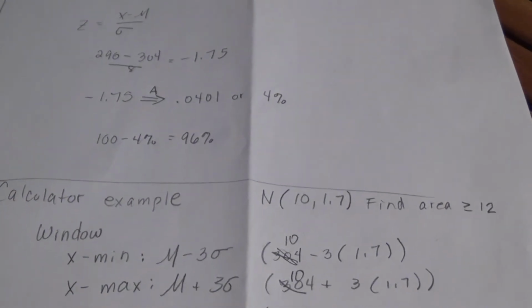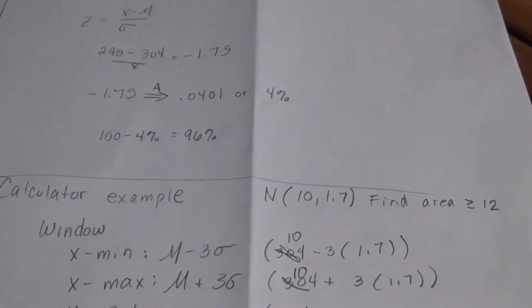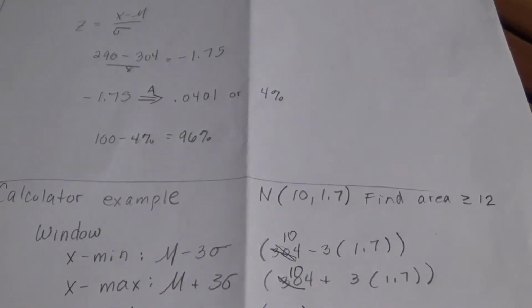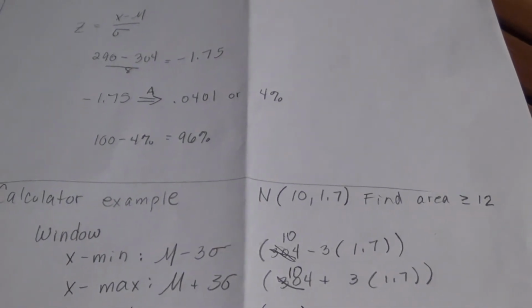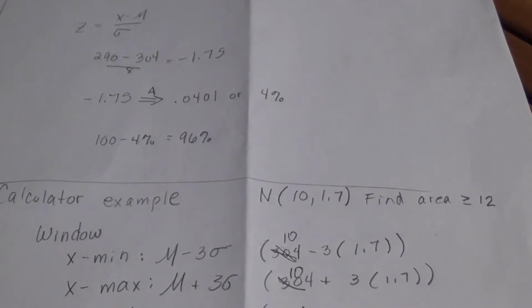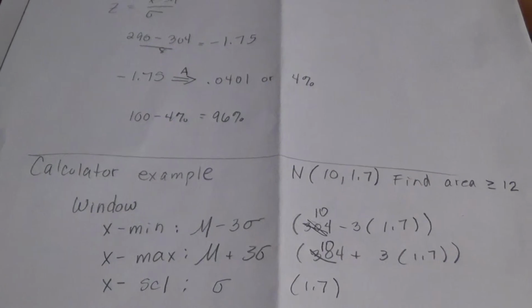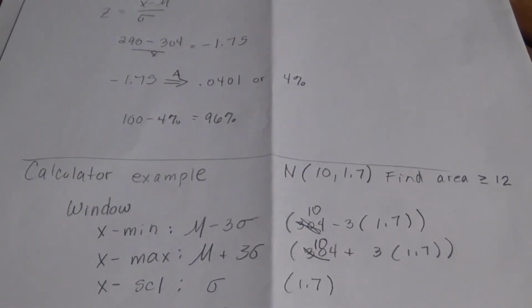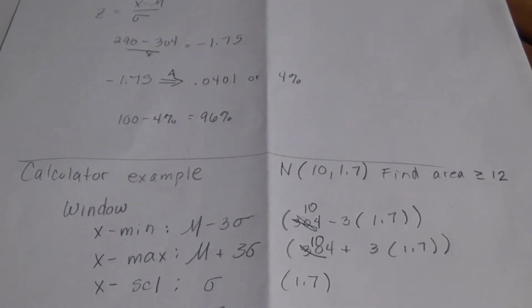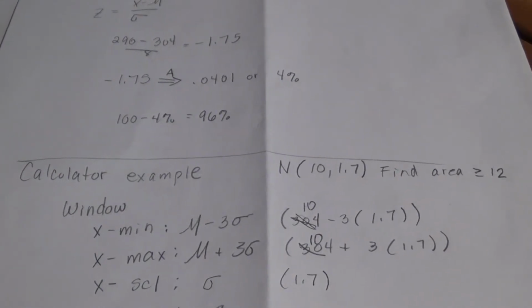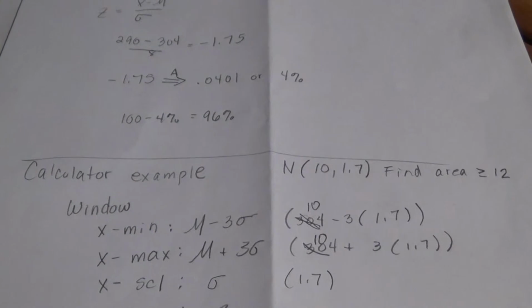You don't have to actually type the number out. You can just put it in under x min, 10 minus 3 times 1.7, and when you scroll down to the next one, it'll calculate that for you. And then 10 plus 3 times 1.7. X scale, it works really nicely if you give the scale to actually be what your standard deviation is. And in this problem, it's 1.7.